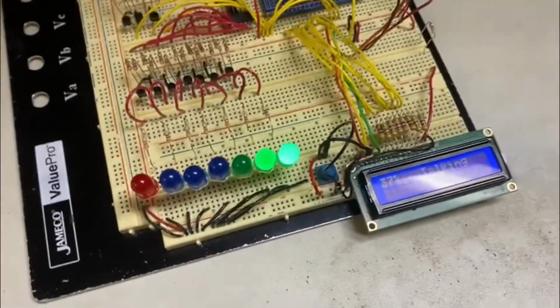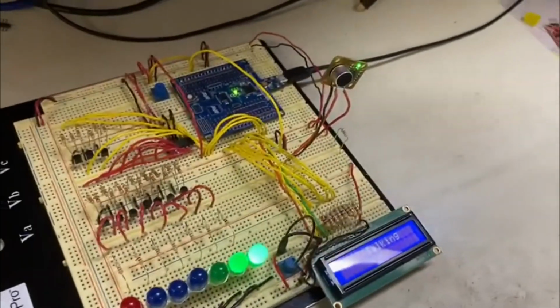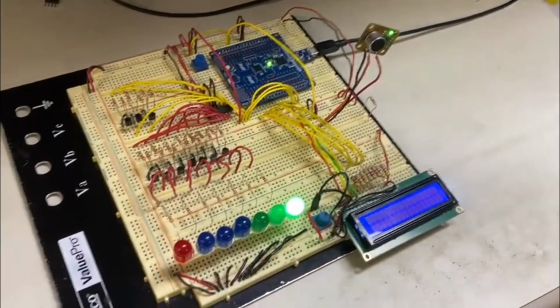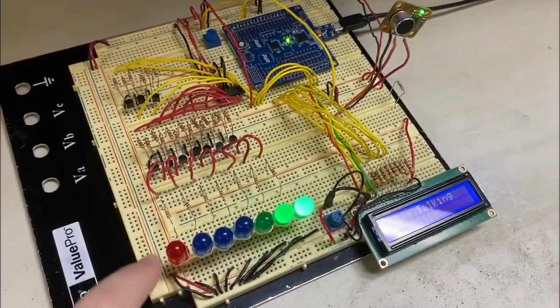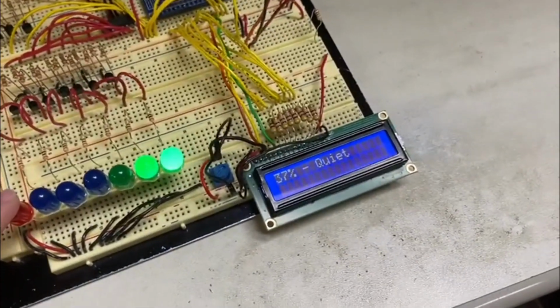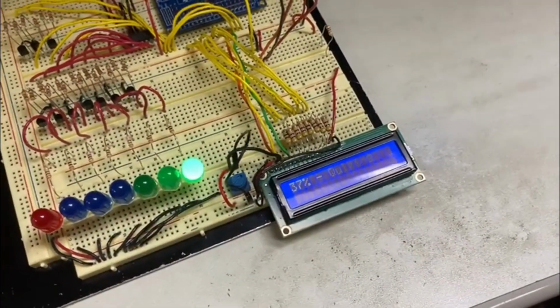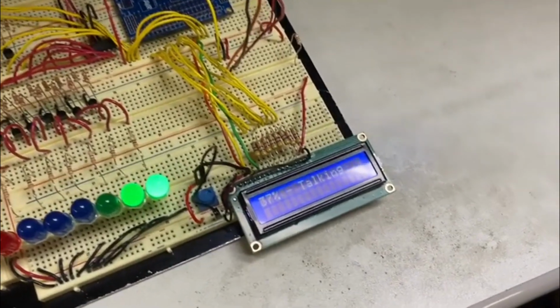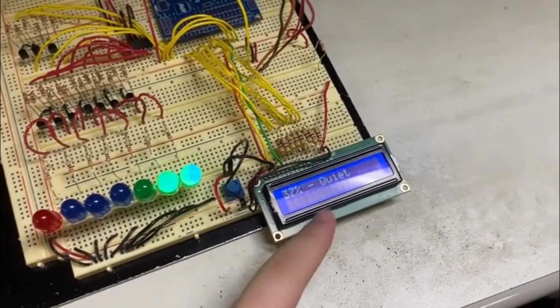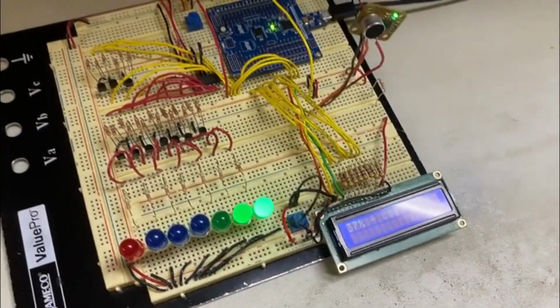So for example, if we start talking a little louder into the microphone, more of these lights light up, and if it reaches this red light, which indicates that you're too loud, as it showed there, it would be too loud. And that display changes and updates based on the volume compared to the acceptable range.